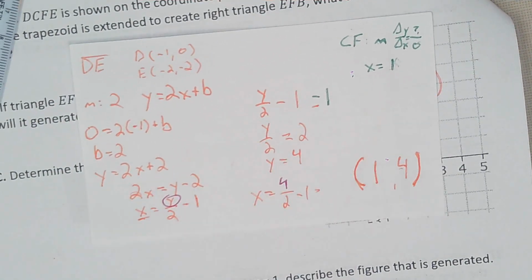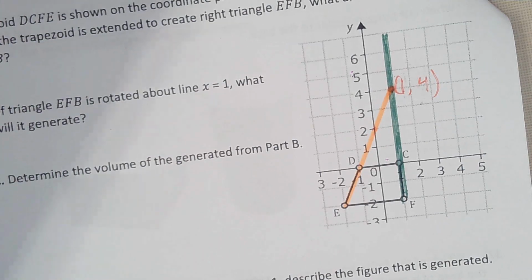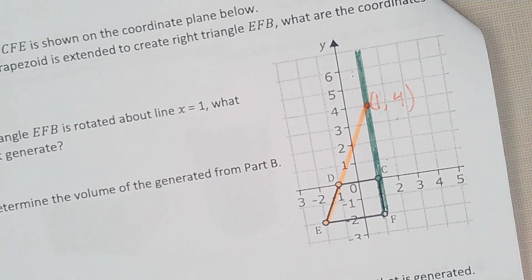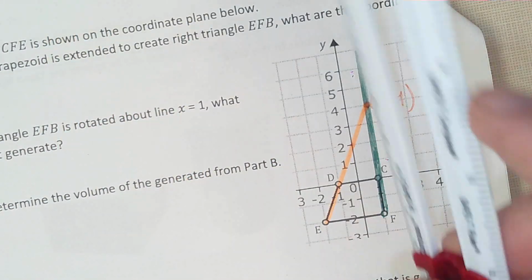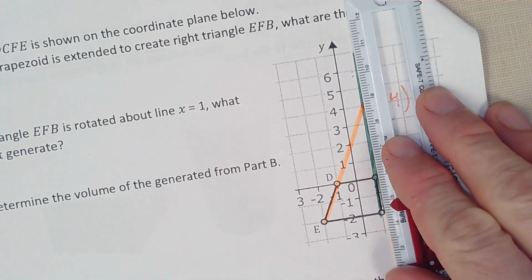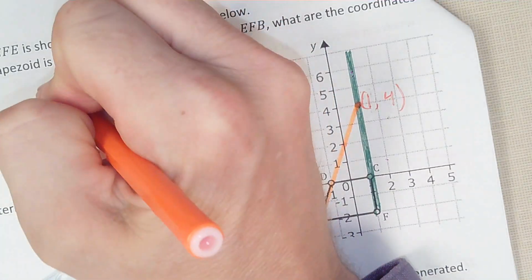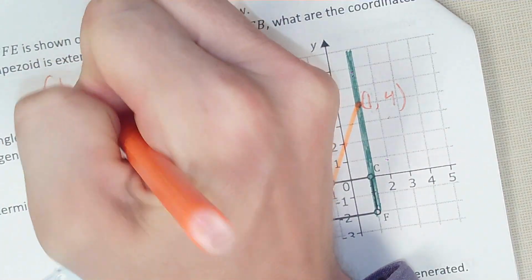That wouldn't have fit otherwise. You can pause it and copy it down if you'd like. All right, so if the triangle was rotated at a line of x equals 1. Okay, x equals 1. Well, that's the end of the question. 1, 4. Okay, part B.